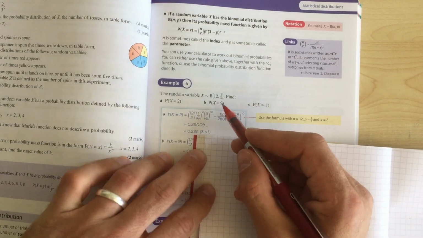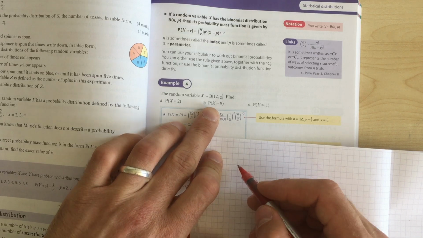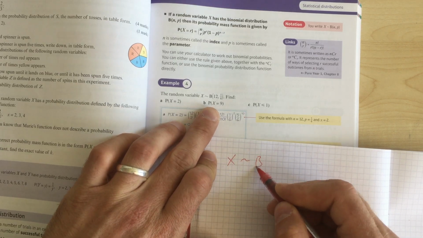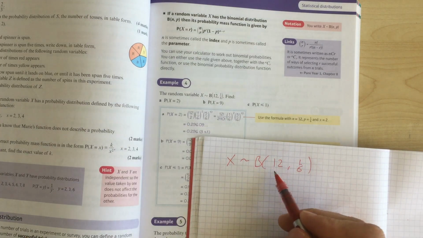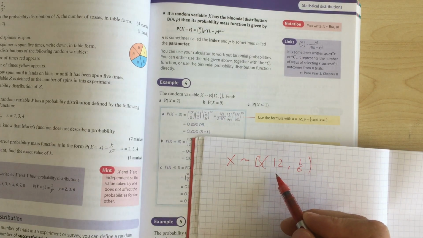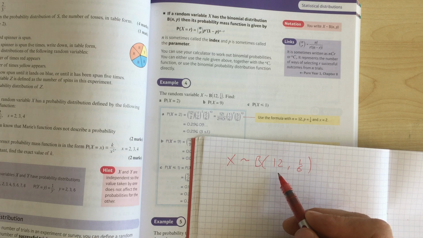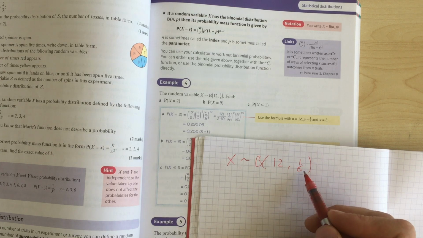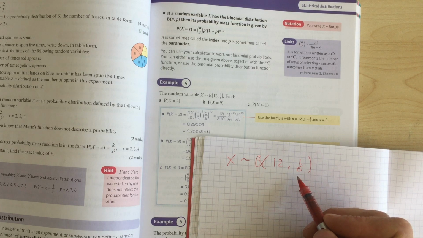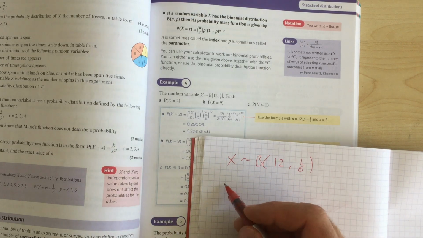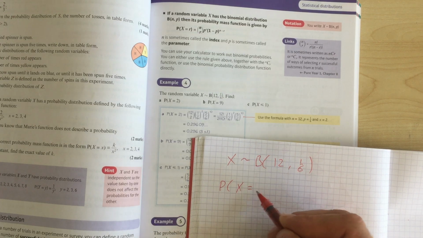So, let's take example 4. X is distributed with a binomial distribution 12, 1/6. That means I'm doing 12 trials. I'm saying how many successful trials did I get if the probability of success at each trial is 1/6. So I'm flipping a coin 12 times. The probability of getting a heads on this coin is 1/6. How many heads?